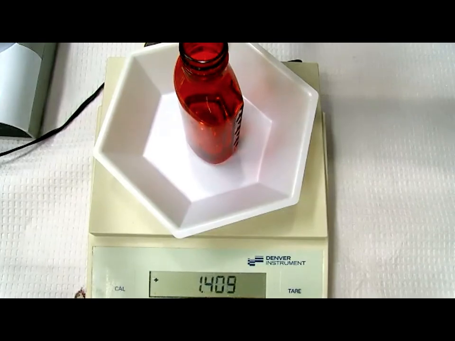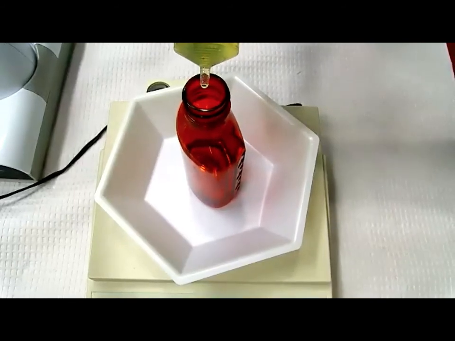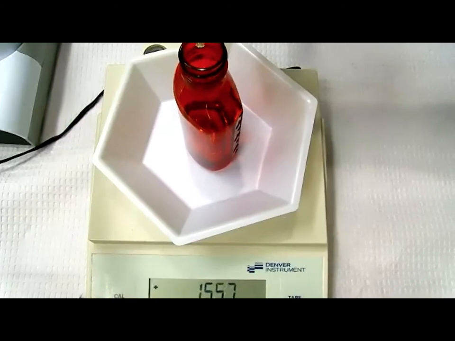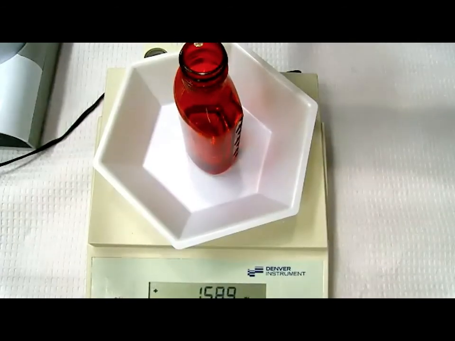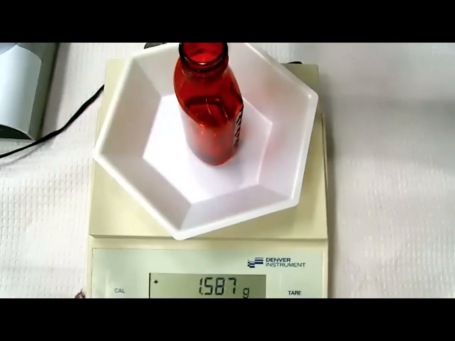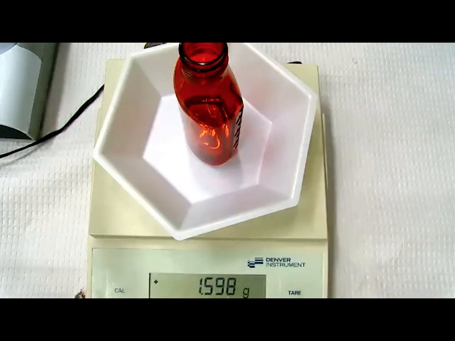All right, as I said, the major issue with this method is if you overshoot, you have to restart over again. So that's why by this time I'm getting really close. Maybe I would add a little tip there. Okay. That is excellent. That is perfect. So go ahead and write down the actual for the Tween of 1.6 grams. I'd call that 1.6 exactly. So there we have that.